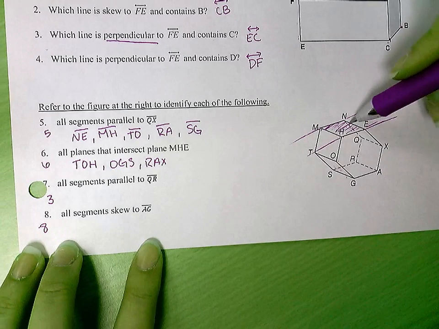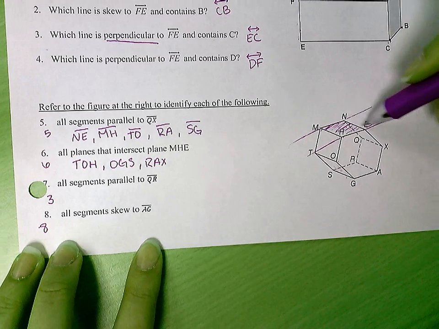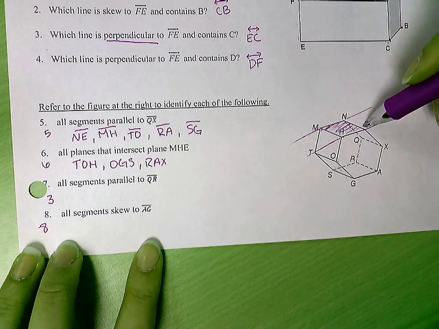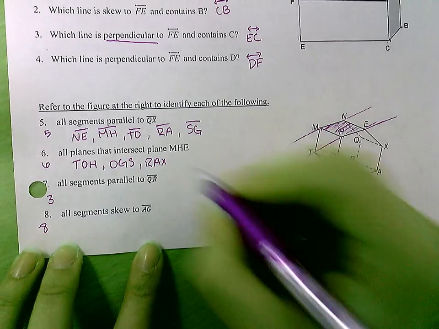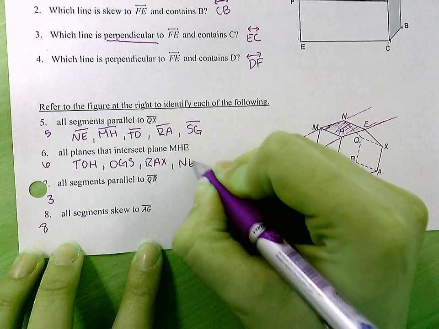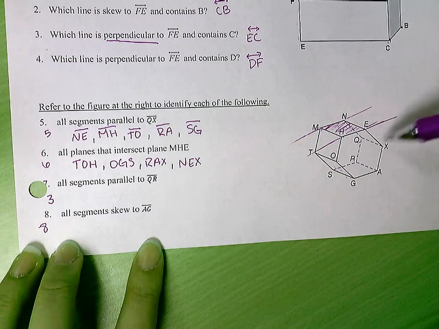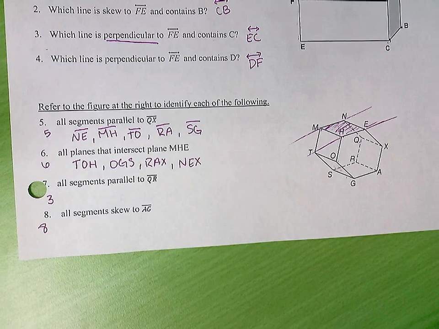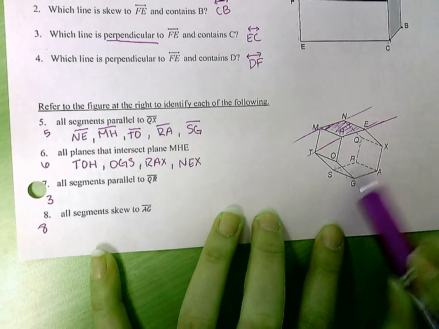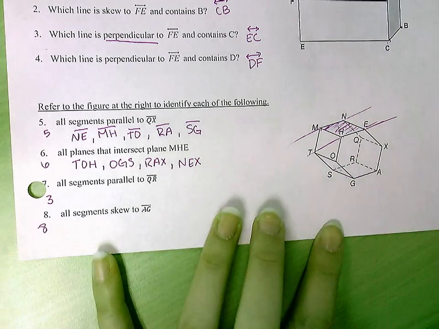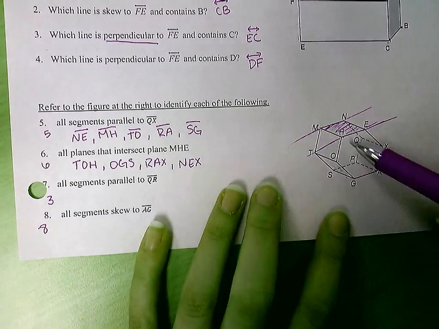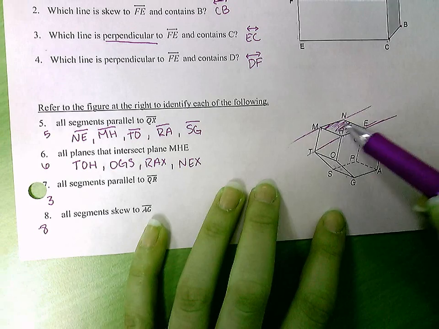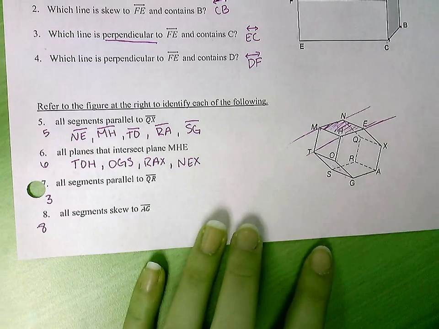Another one would be this one over here. It does intersect at NE, already in our picture. Again, I can pick any 3 of those 4 points. I'll just use NEX. Now I still need 2 more. Those 2 planes in the front and in the back would also count. So I just need 3 points from that front one and 3 points from that back one.